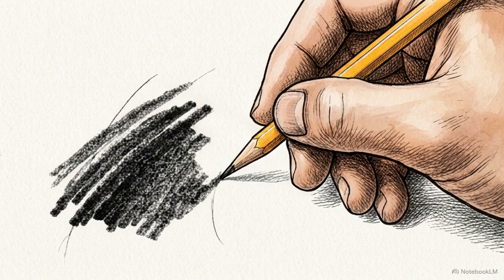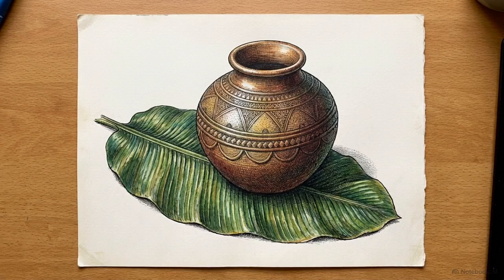By observing the physical world carefully and controlling the pressure of your pencil, you possess everything you need. You can take a blank, flat piece of paper and accurately capture the incredible richness and volume of the material environment.